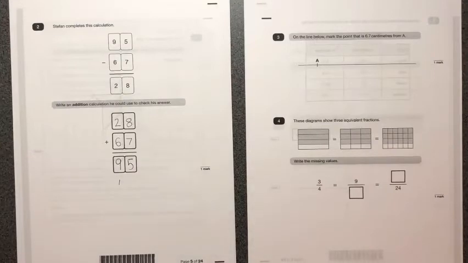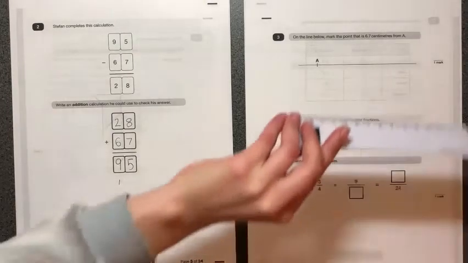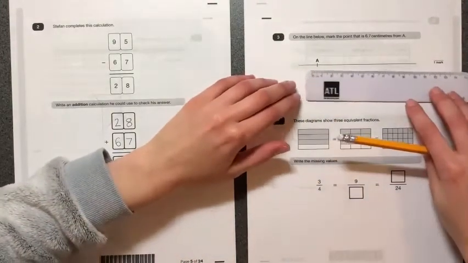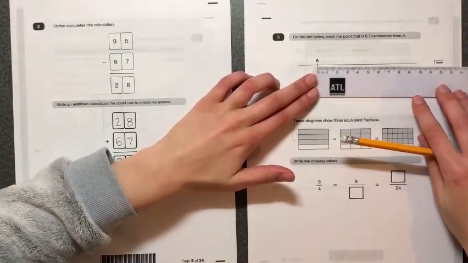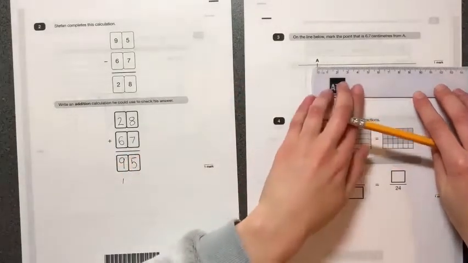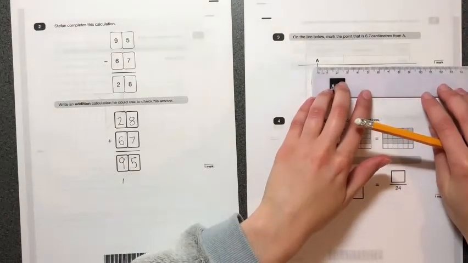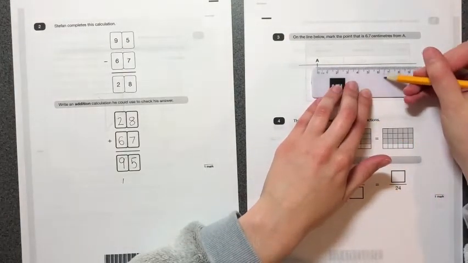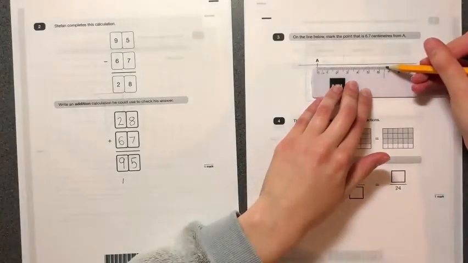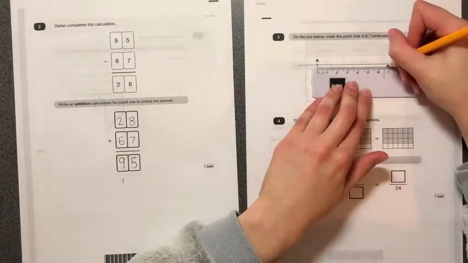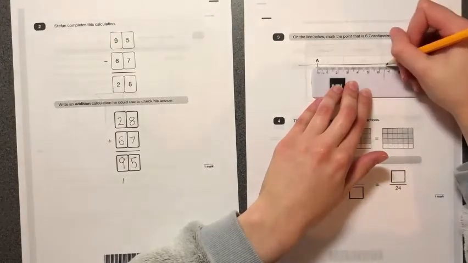Question 3. On the line below, mark the point that is 6.7 centimetres from A. For this question, we will need both a ruler and a pencil. We're going to place our ruler at the 0 point on A, like so. Make sure that it's not this end here, it's on 0. We're going to find 6.7. We've got 6.5 in the middle here, 6.6, 6.7, like so.